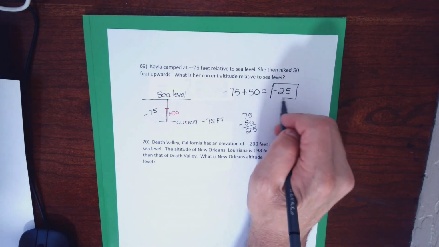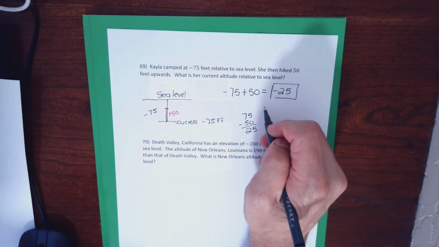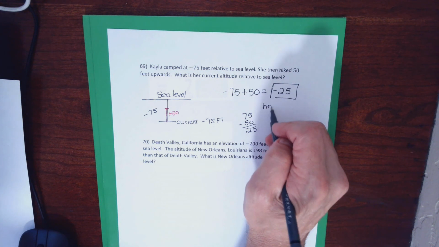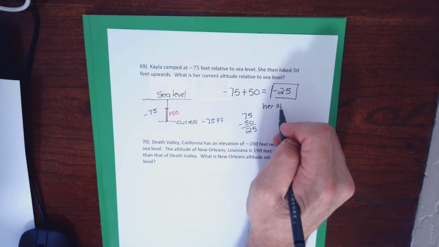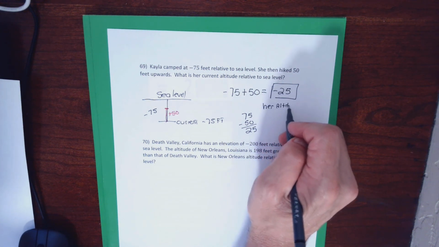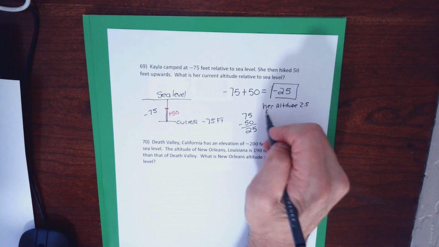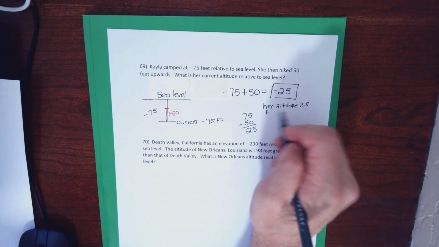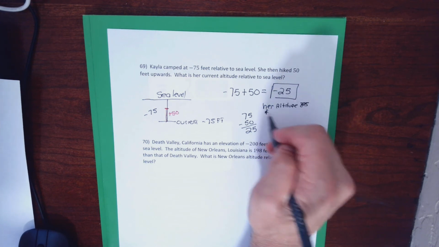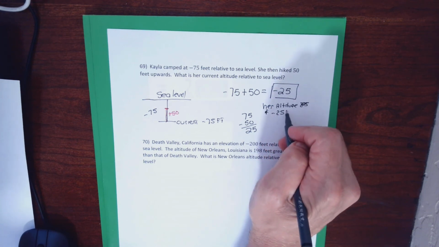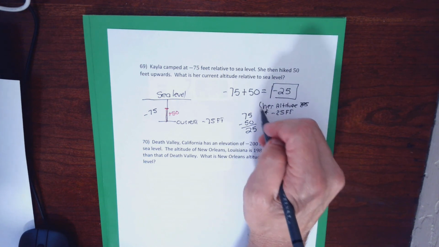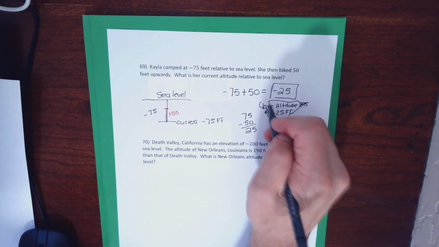Technically, I guess that's all it asks for, but I like sentences, so I'm going to say Kayla's altitude is 25 feet below sea level. I could say this, I could say her altitude is negative 25 feet. And if I do that, I probably don't need a sign. I do need a sign.